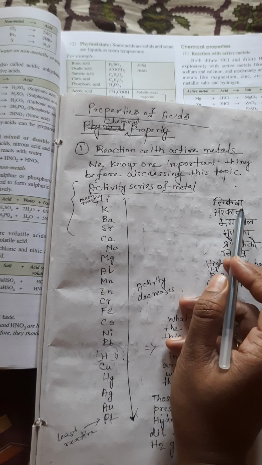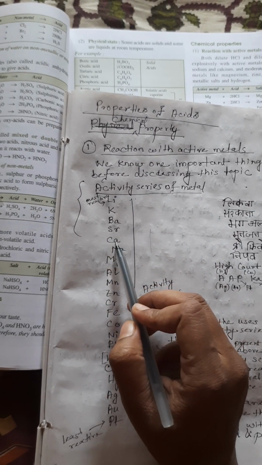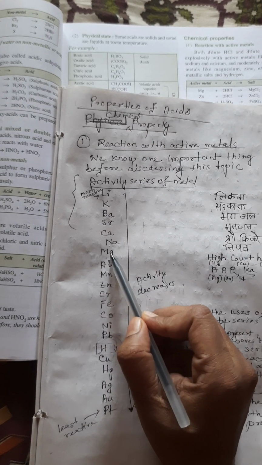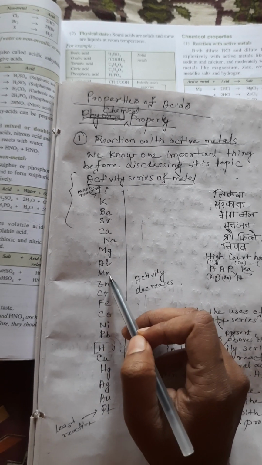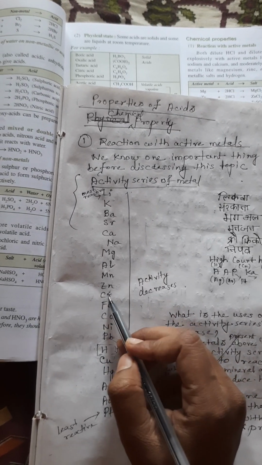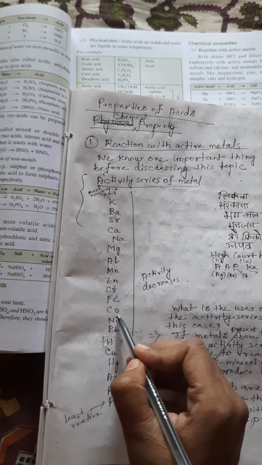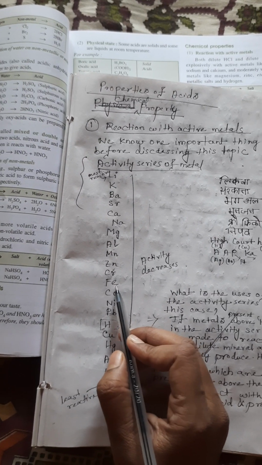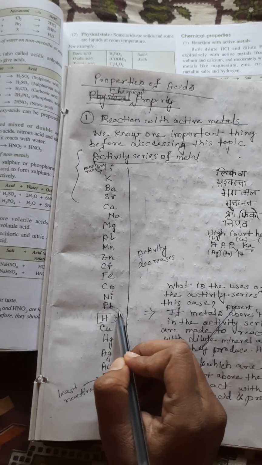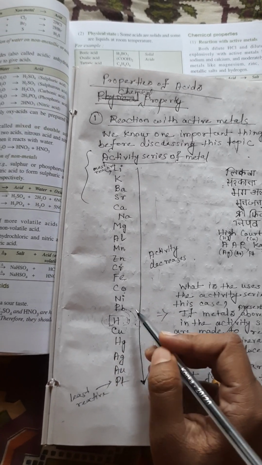Now see, Li means lithium, K means potassium. Ba means barium, then Sr, strontium, calcium, sodium. Mag-Al, magnesium, aluminium, then Mn, manganese, zinc, then chromium, Fe means iron, cobalt. Then Ni means nickel, Pb means lead. Then hydrogen.